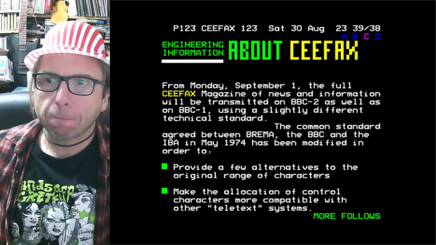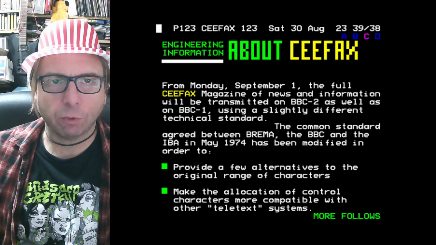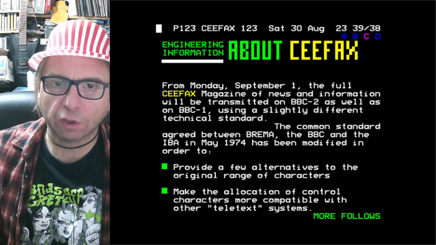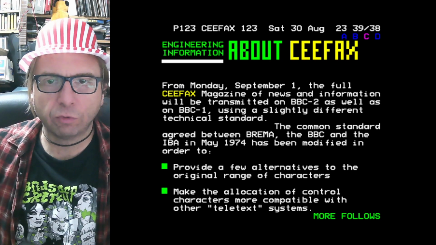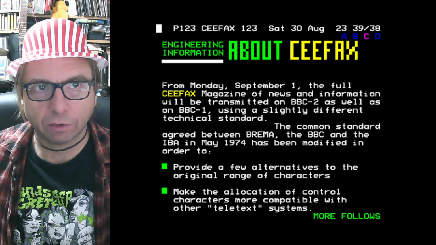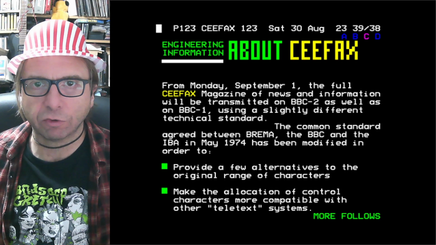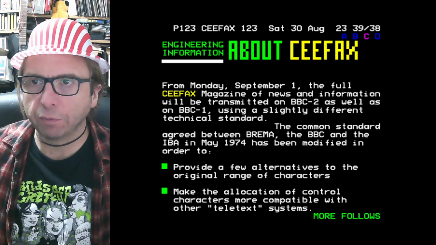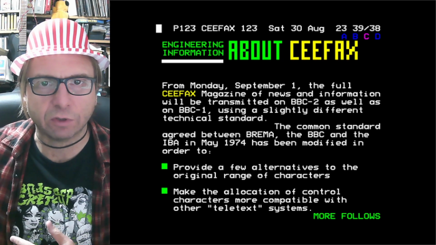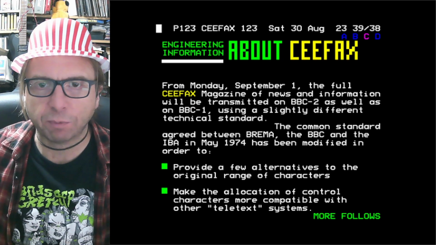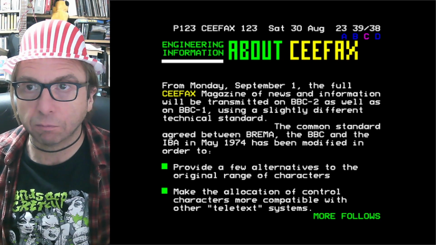So what they're doing here is they're broadcasting Ceefax in two different modes. One, so the existing decoders can still use teletext, and two, so that the new standard gets an airing, so that the new decoders can take advantage of the new facilities. But of course, at this point, teletext hasn't coalesced into a standard yet. It's still very much an experimental service, and at the time it wasn't even clear that it would be allowed to continue.